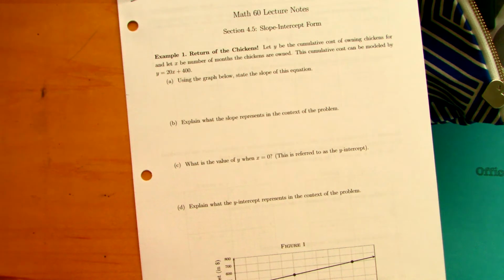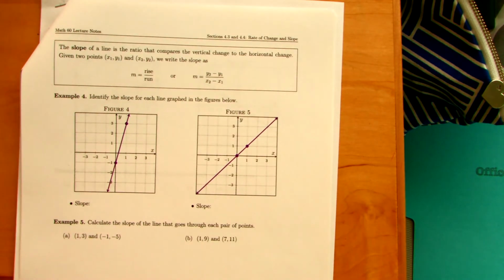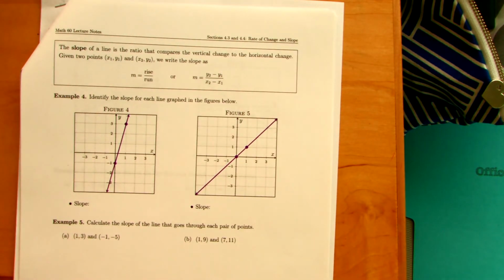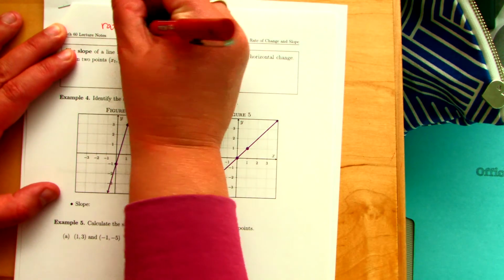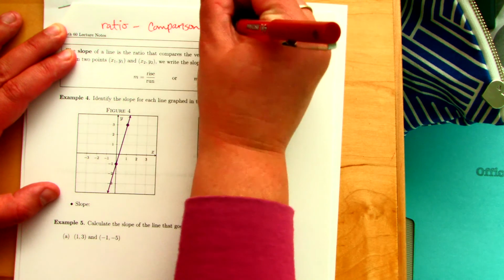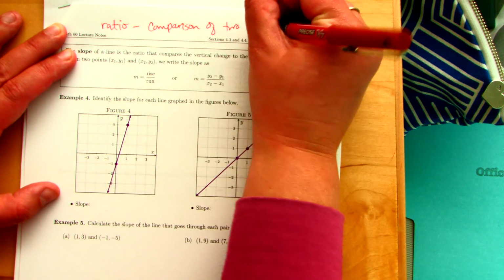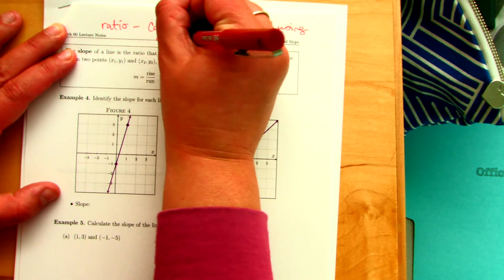Talking about the slope. The slope of the line is the ratio. What does ratio mean? Makes you think of what? Fraction. The definition of ratio is a comparison of two numbers using division.